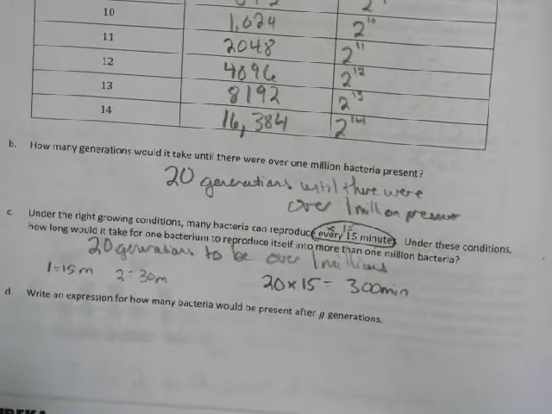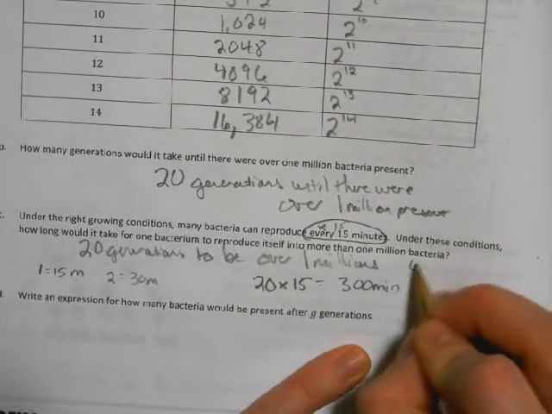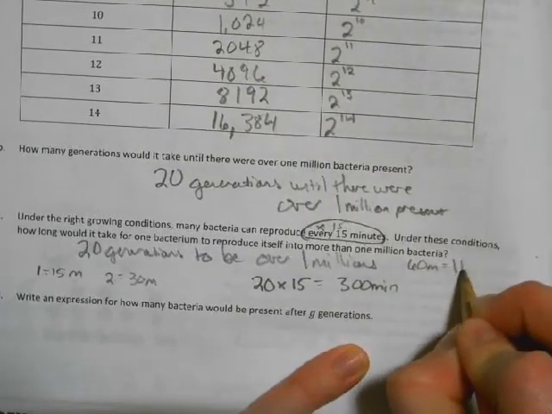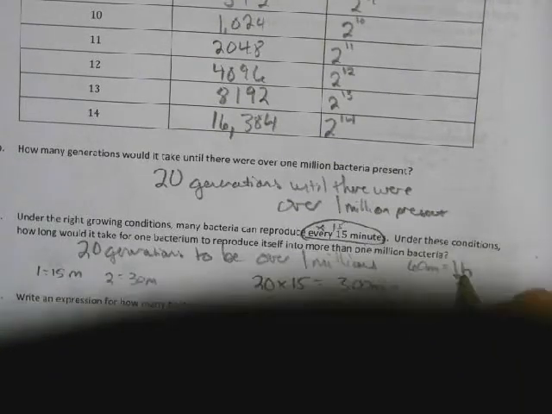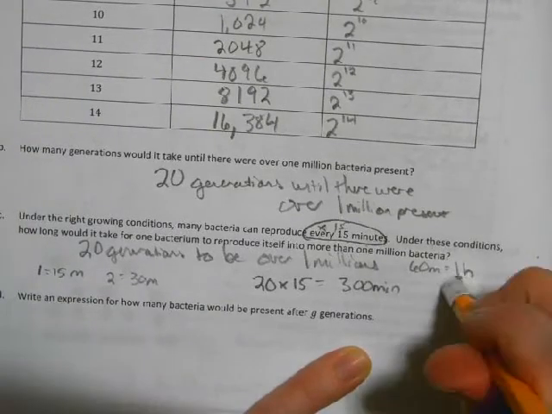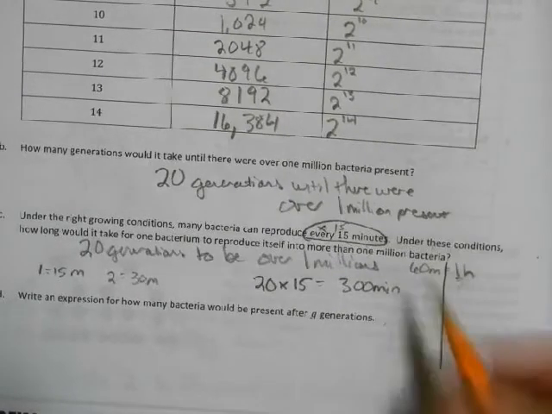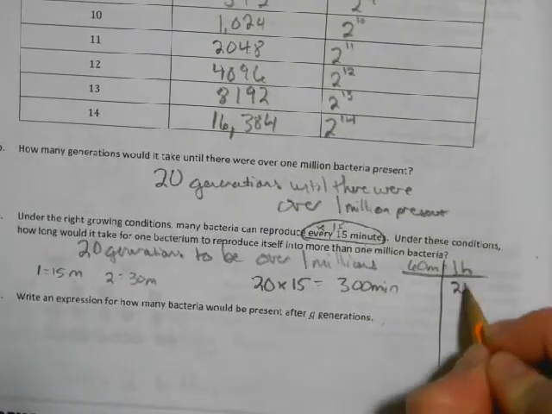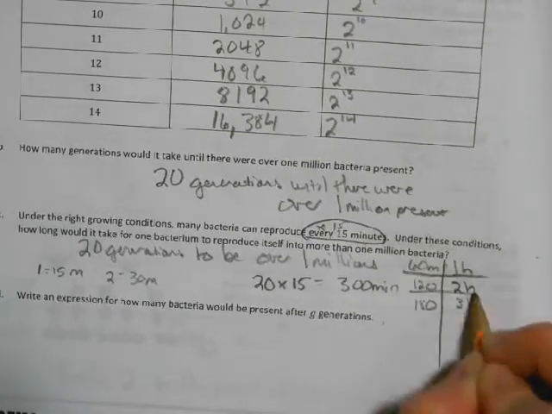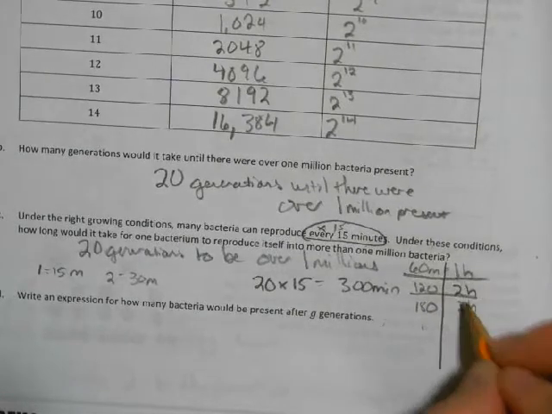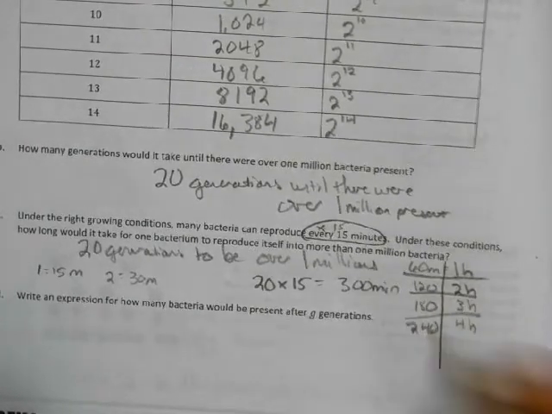Now ask yourself, how many minutes are in an hour? That's 60 minutes equals 1 hour. So in 3 hours, it's 180. In 4 hours, so you can just do your table really. And I'm skip counting by 60 here and by 1 on this side. 4 hours would be 240 minutes.